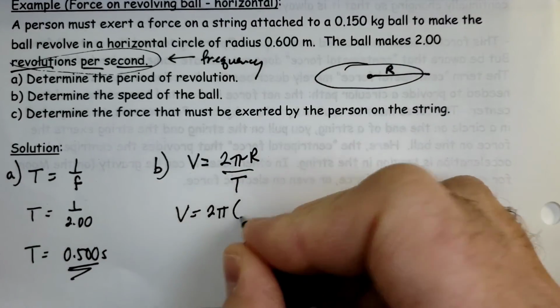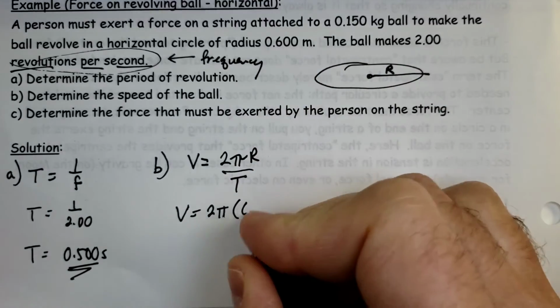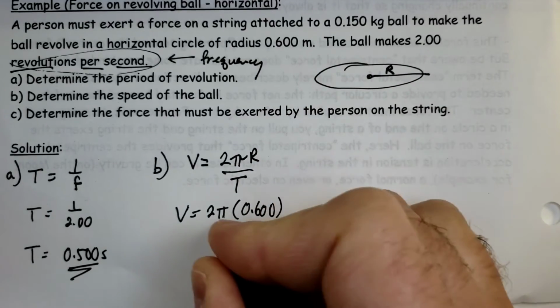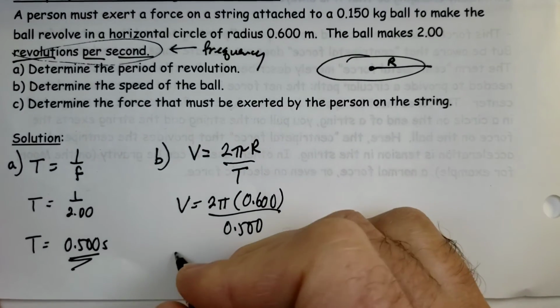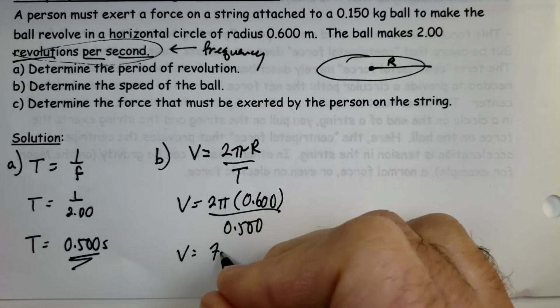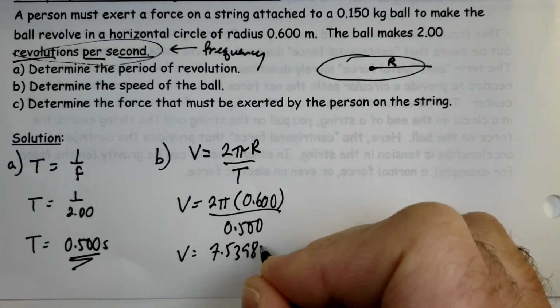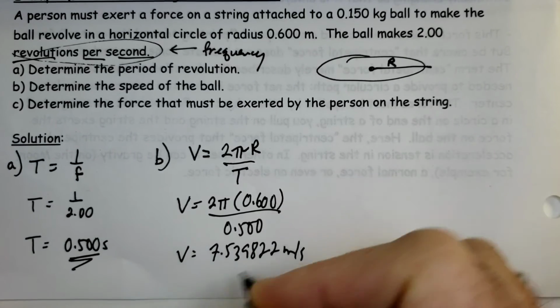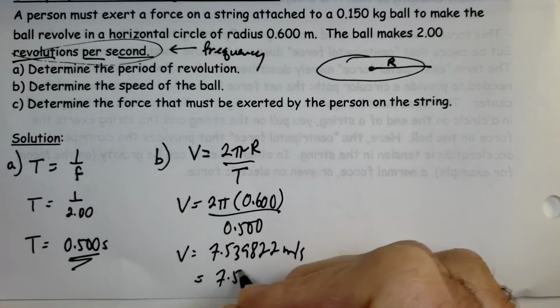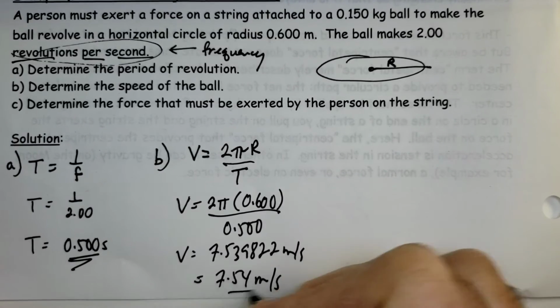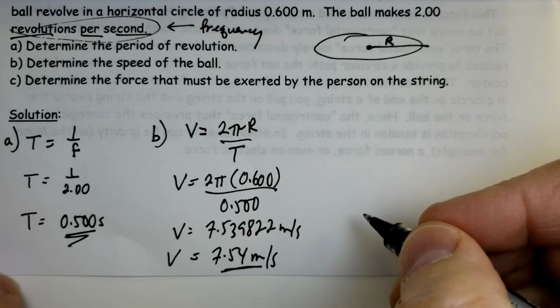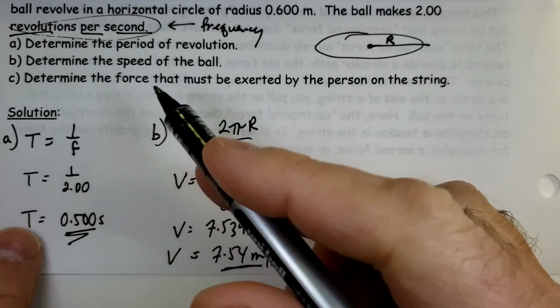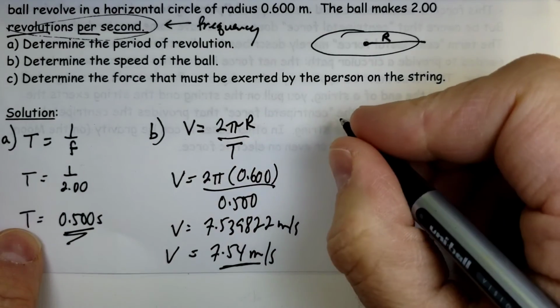So 2 pi times the radius of the circle, 0.6, over 0.5. So that's going to give us 7.5398822 meters per second. Could round it off to 3 sig figs though, 7.54 meters per second.